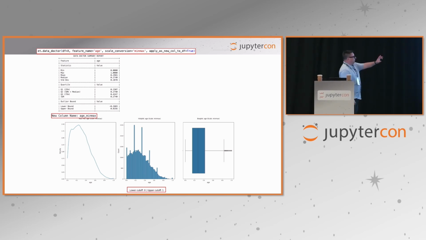And we also have outliers, which is very important to observe right here. And let me draw your attention to the histogram plot. The very far right of that histogram plot has a very small spike. That's important in our next slide. And again, we applied the flag apply as new column to df true, and so we're going to get a new column out of this named age min max.